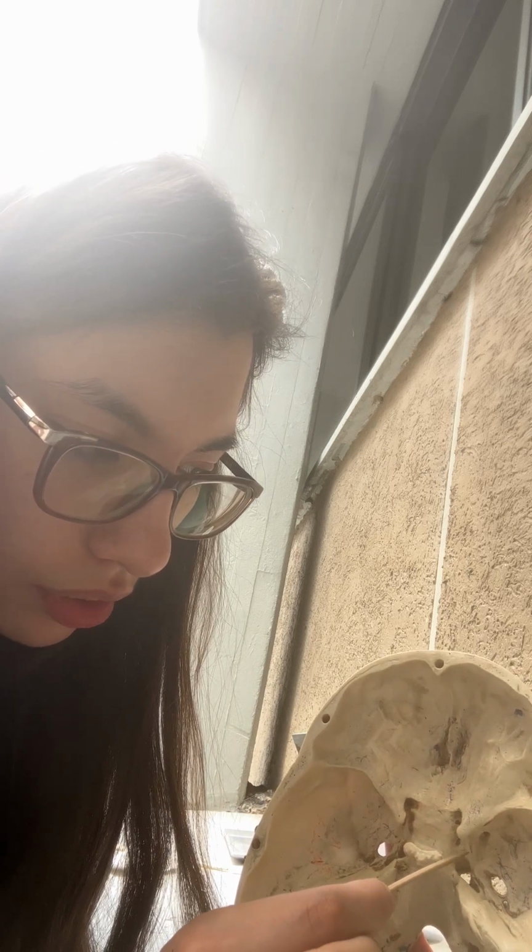So the foramen lacerum is between the greater wing and the petrosal part of the temporal bone. And medial to the foramen ovale, sometimes we can have the Vesalius foramen.